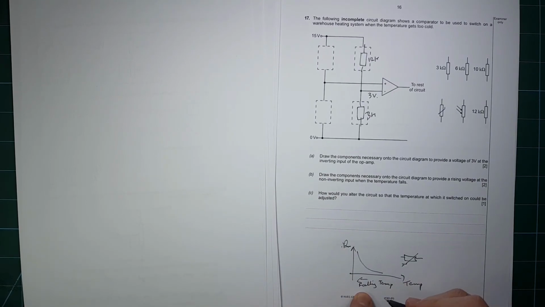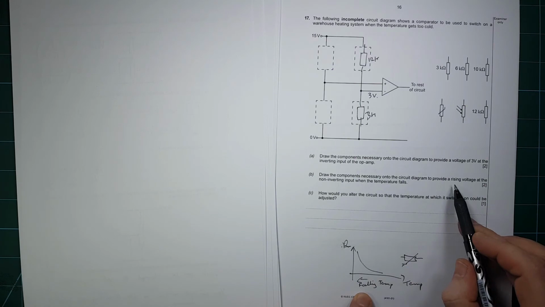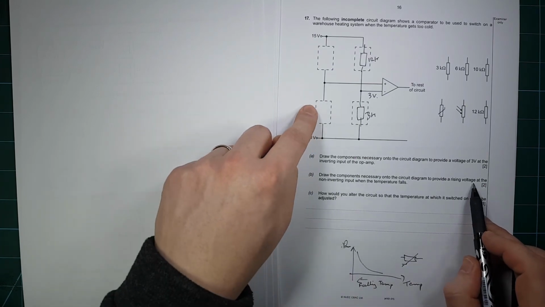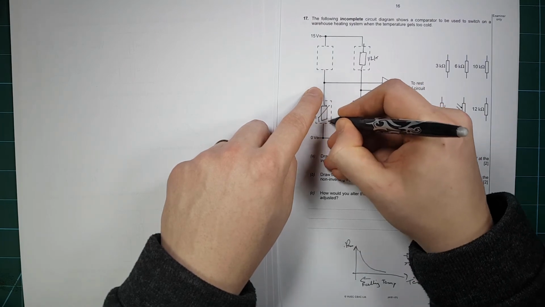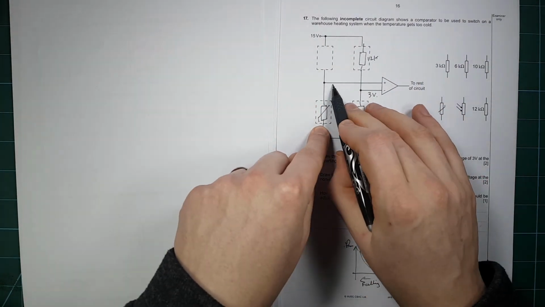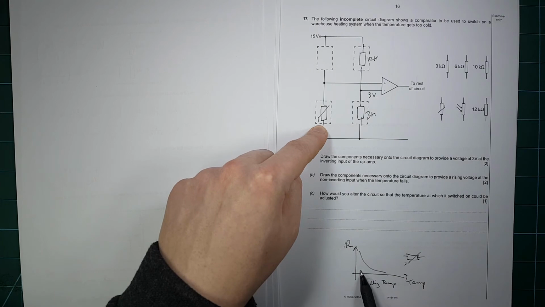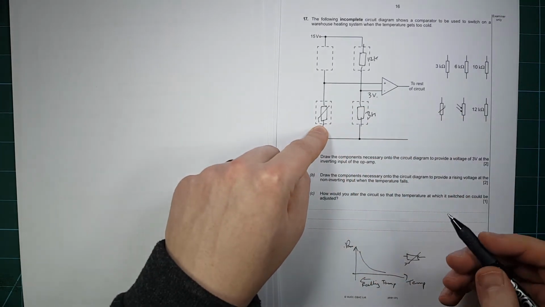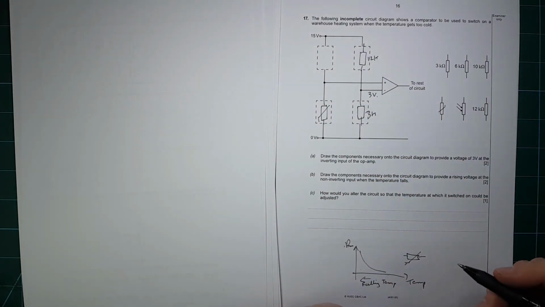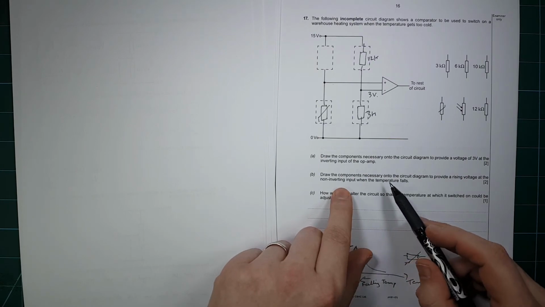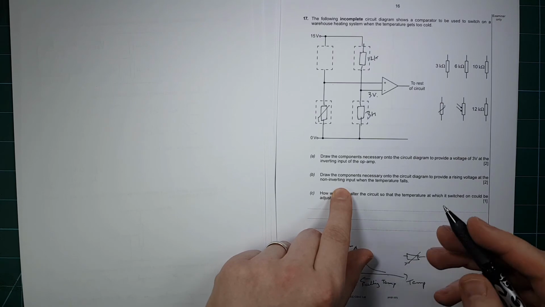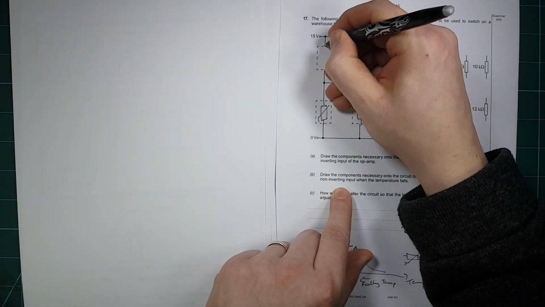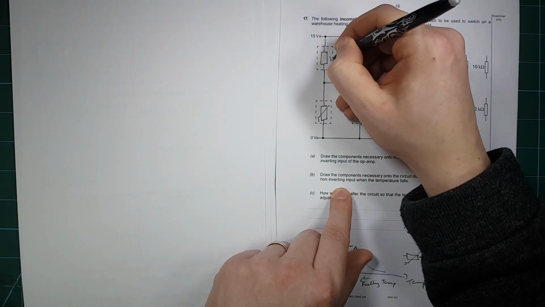That means the resistance is rising. And we want a rising voltage here. So we want to put it in this one here. That means as this one gets bigger, this voltage will get bigger. As the temperature falls, this one gets bigger, so this voltage gets bigger. And then well, it doesn't really matter what you put here now. I'm going to put the 10K here.